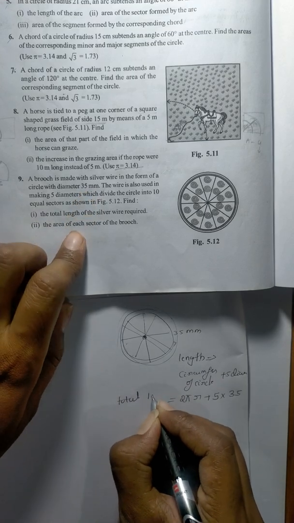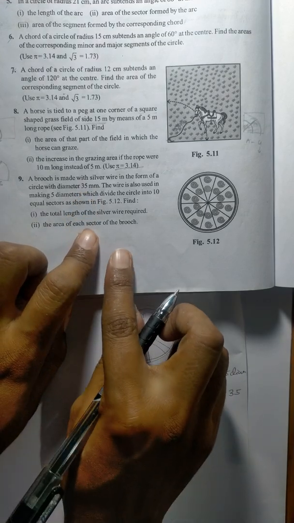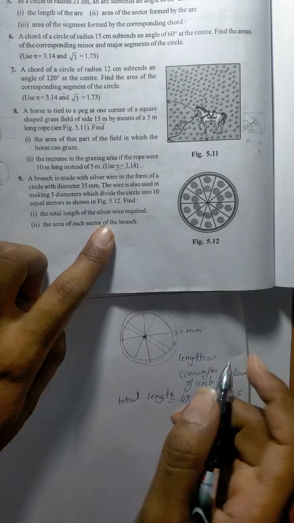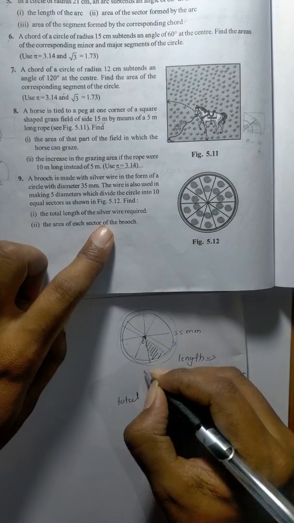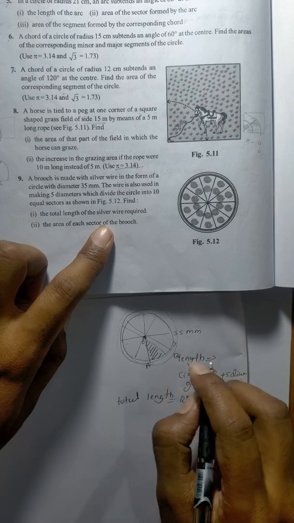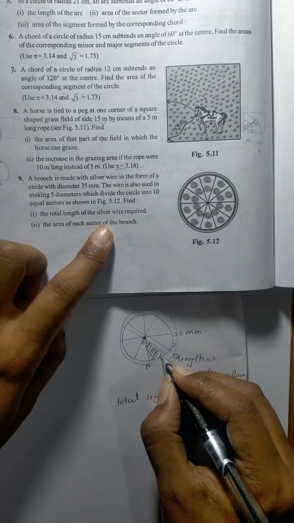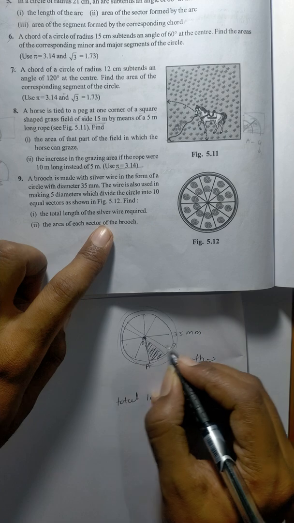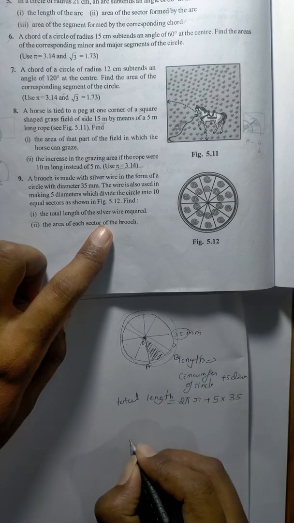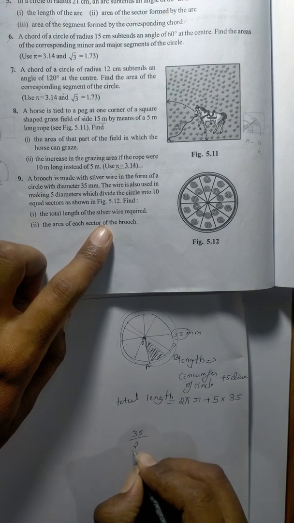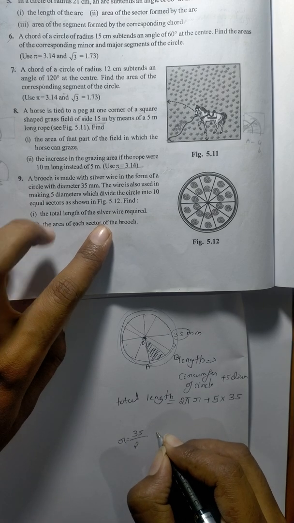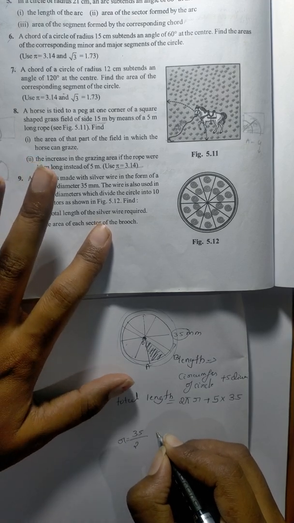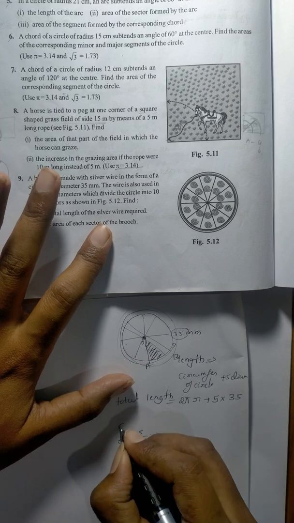Now the area of each sector of the brooch. They have asked the area of each sector, so from O, A, D you consider. From there we are calculating the area. For that, the radius we know, as the diameter is given. So from the diameter calculate the radius: 35 divided by 2. Then the angle we have to calculate. So this we got. Then theta we have to calculate.